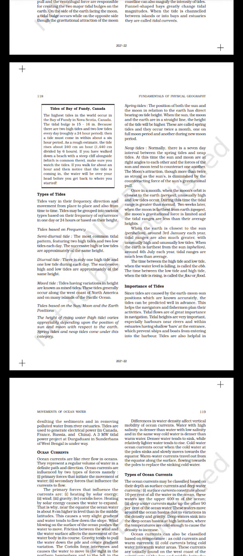Tides based on the sun, moon, and the earth positions. The height of rising water, high tide, varies appreciably depending upon the position of sun and moon with respect to the earth. Spring tides and neap tides come under this category.